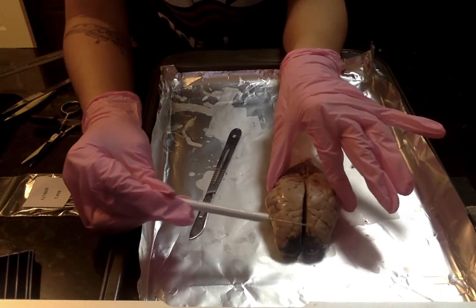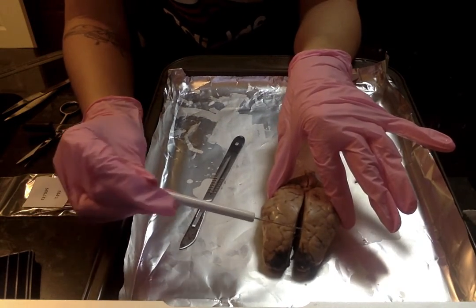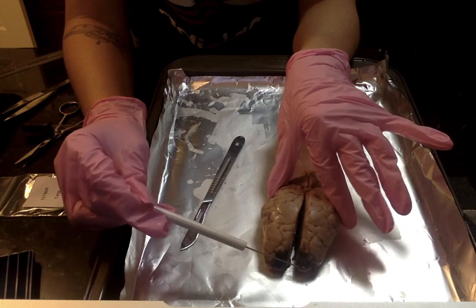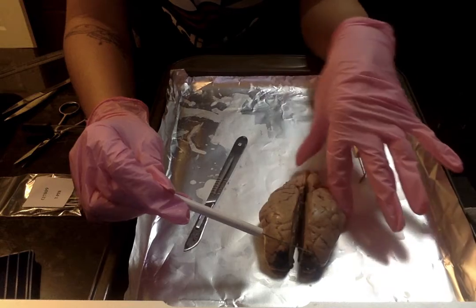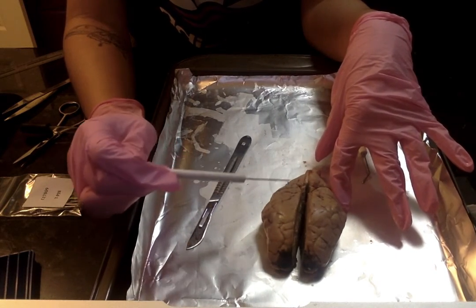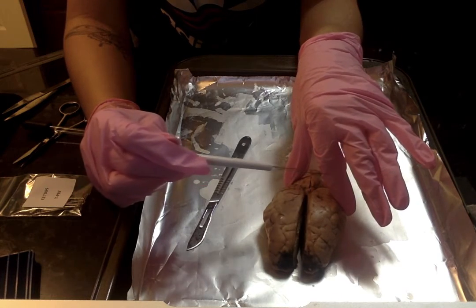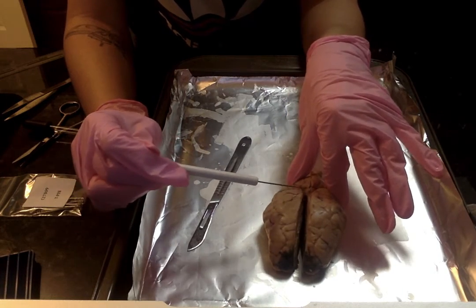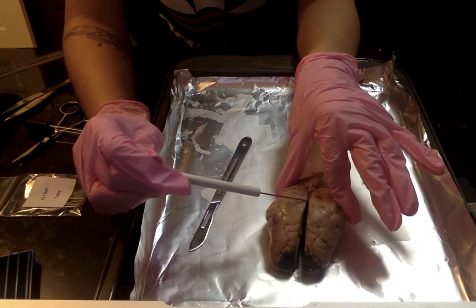The frontal lobe, even though it's not as prominent in the sheep brain as it is in a human brain. But yeah, we have the frontal lobe, and then we have the occipital lobe, which is going to be back here, and then the longitudinal fissure, which is going to be right around this area in the middle.